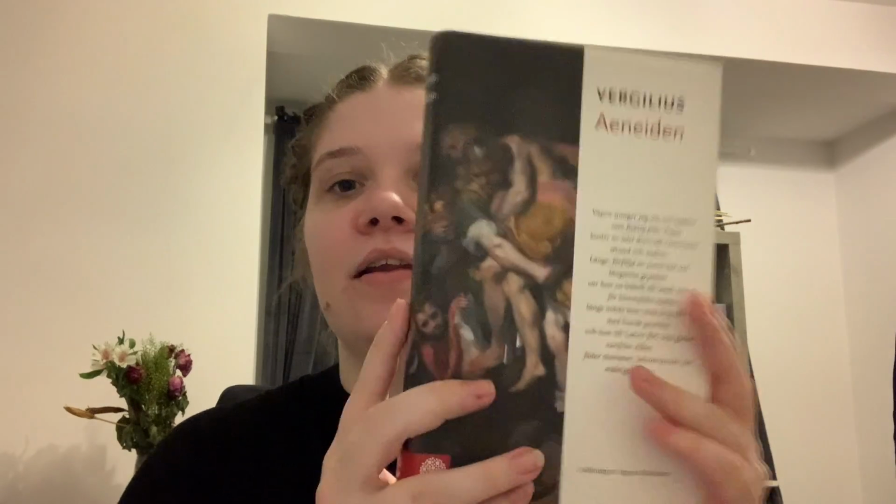Then we have three from ancient times, and the first one is the Aeneid by Virgil. This is the Swedish cover. I actually love this cover. It's so nice. I don't know, I just think it looks really nice.